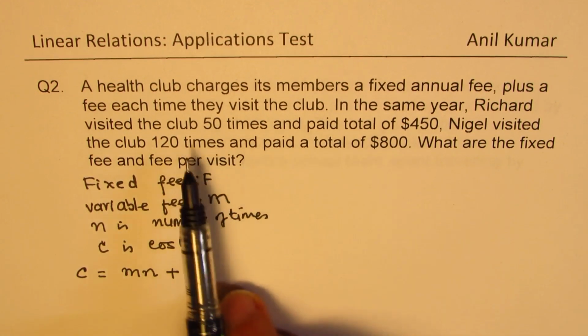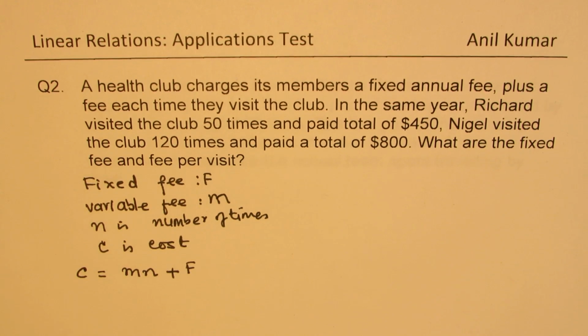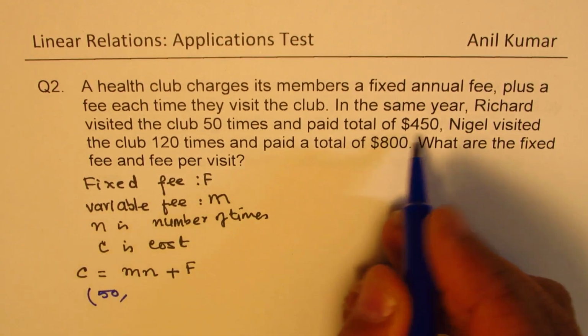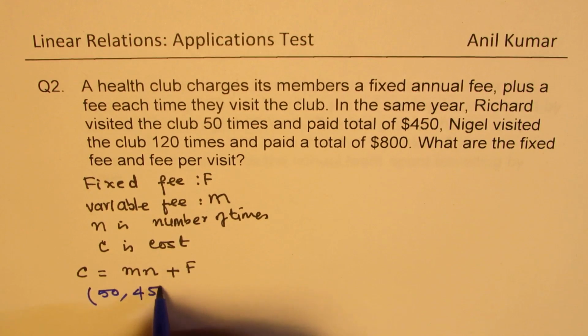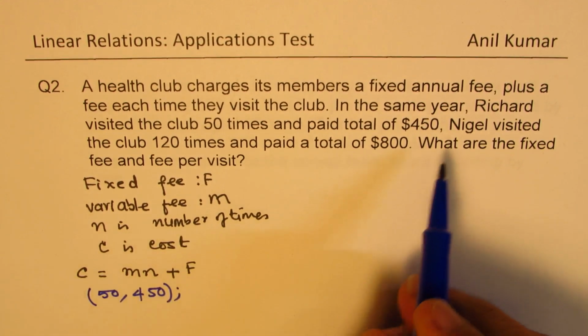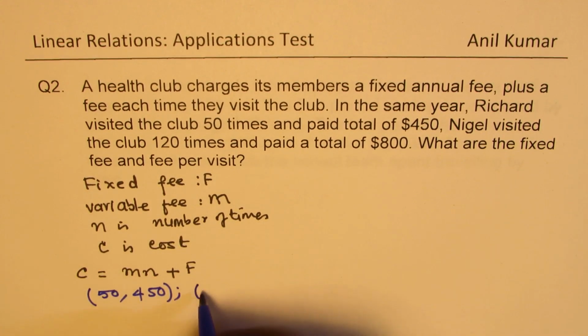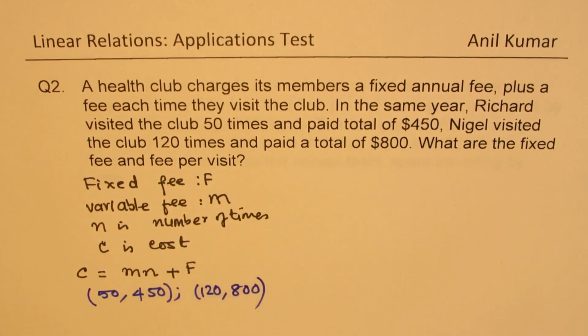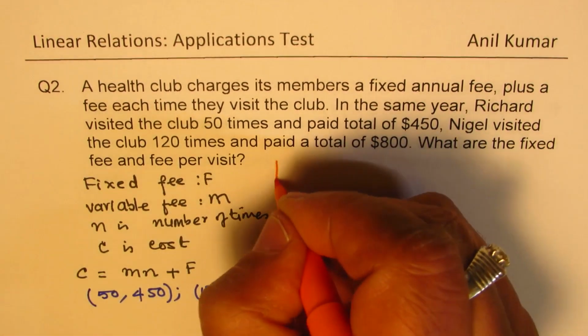Now we can again substitute the values. So one set of values which we have is that for Richard, 50 is the number of times, right? So 50 and paid 450, correct? And for Nigel, it is 120 and $800. So these become the 2 points.